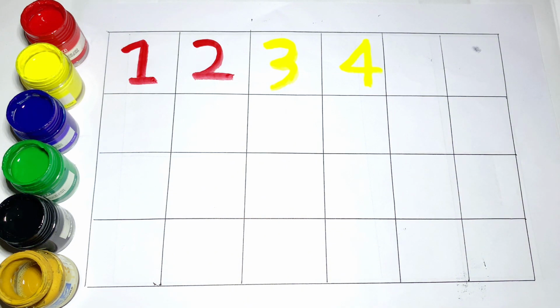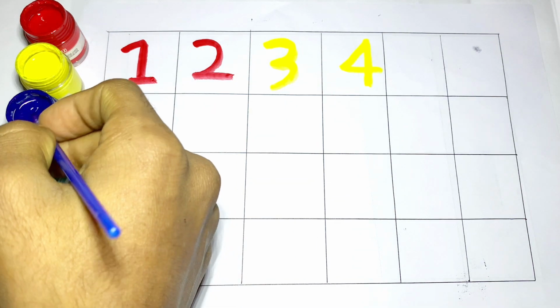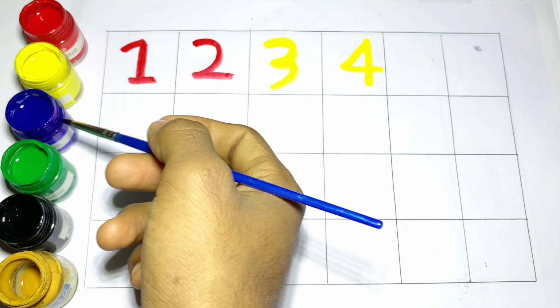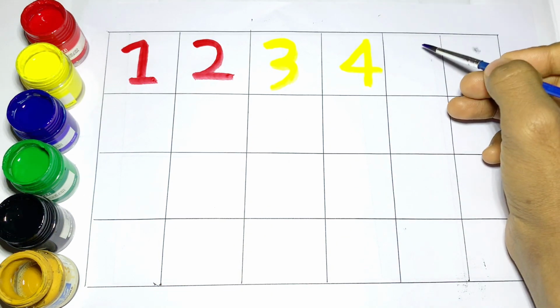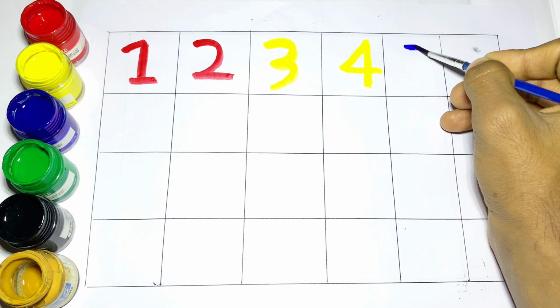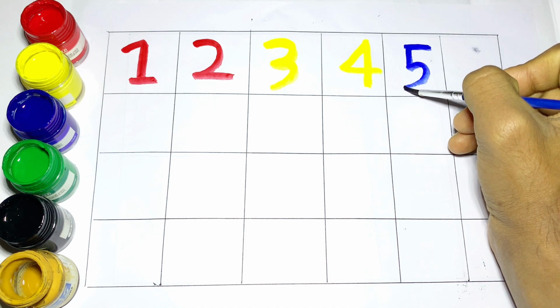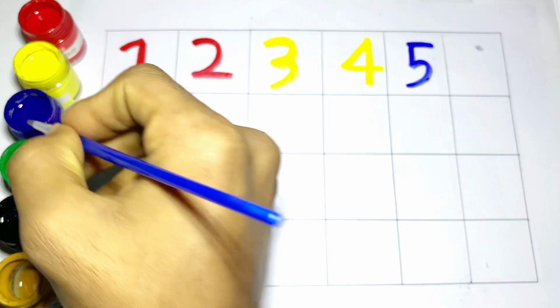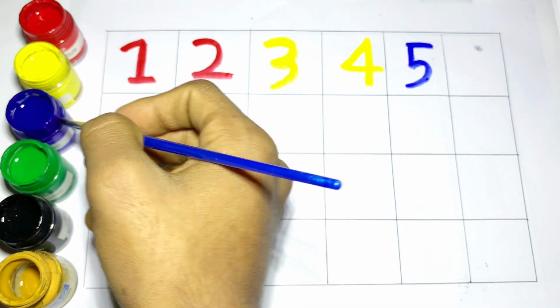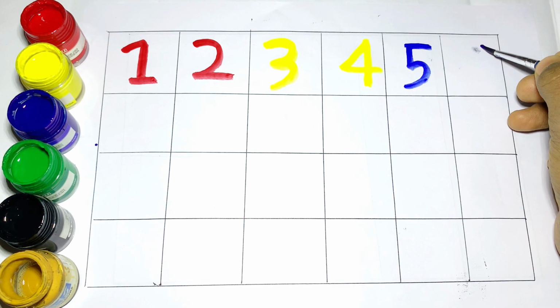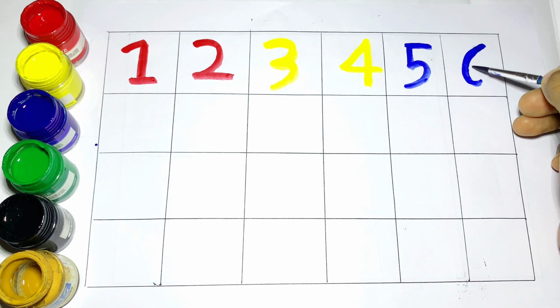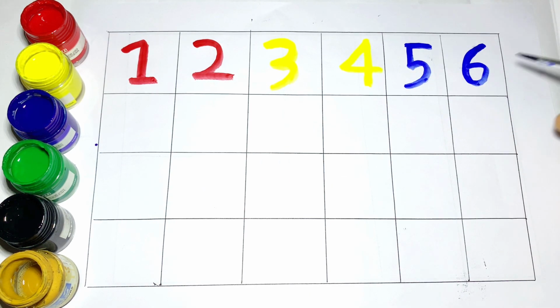Kids, now draw 5. The numbers of 5 and use blue color. F-I-V-E, 5. Kids, again use blue color and draw 6. S-I-X, 6.